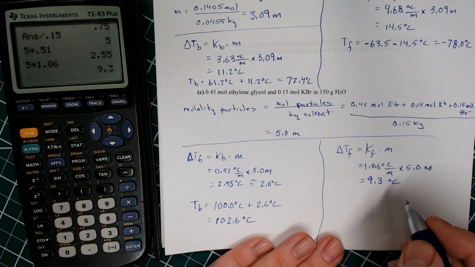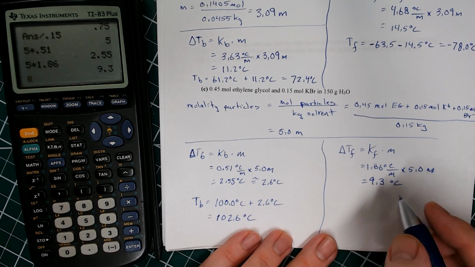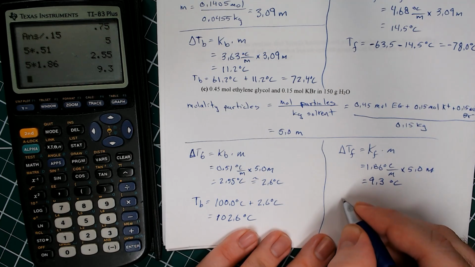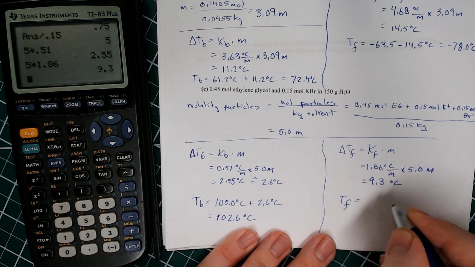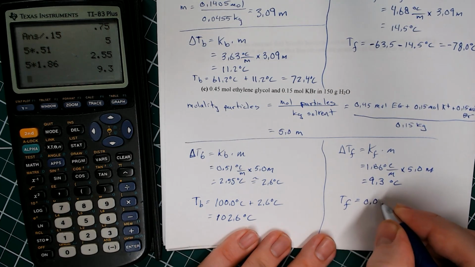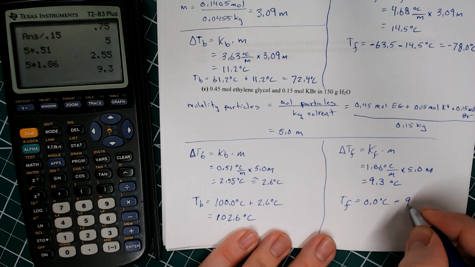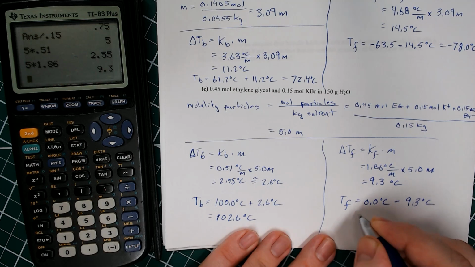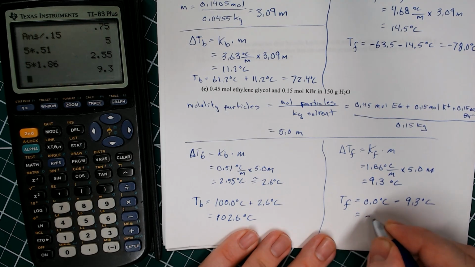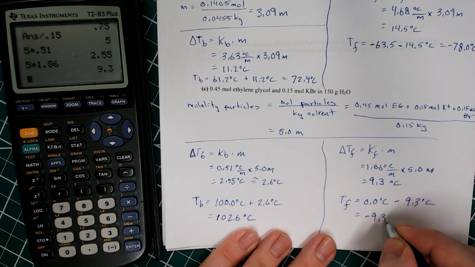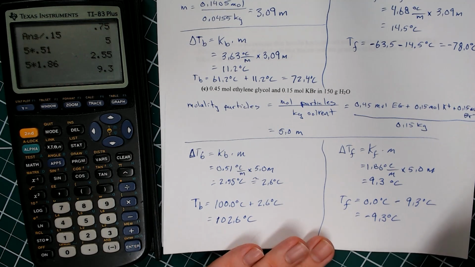So we'll take that 9.3 and, of course, subtract that from the normal freezing point. Our normal freezing point for water, of course, is 0.0 degrees Celsius minus 9.3 degrees Celsius. Again, no calculator needed here, negative 9.3 degrees Celsius.